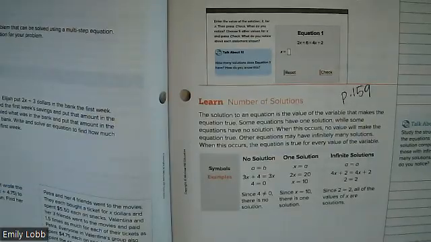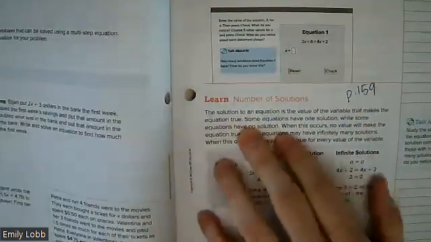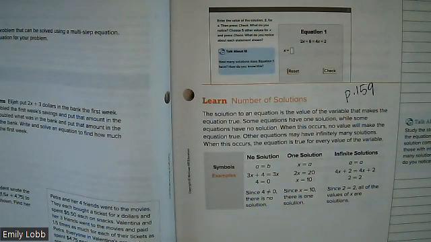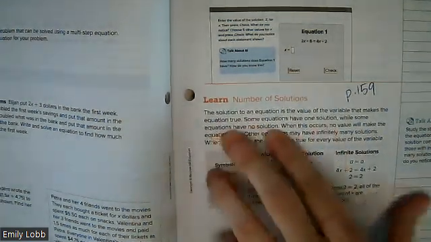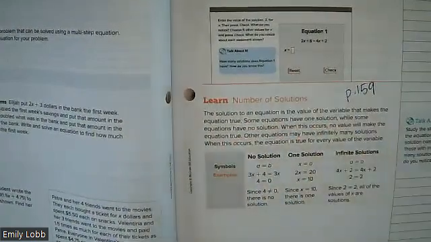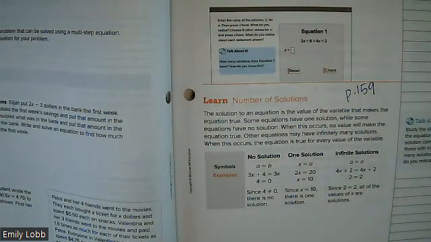We're talking about the number of solutions. So the solution to an equation is the value of the variable, right? We've been figuring out the solution when we find what the variable equals, and that makes the equation true. So some equations have one solution. The ones we've been solving have one solution, while some equations have no solution. When this occurs, no value will make the equation true.